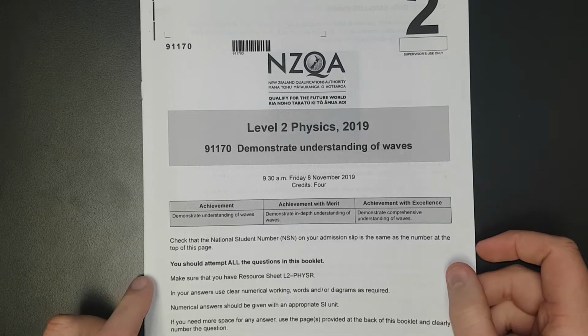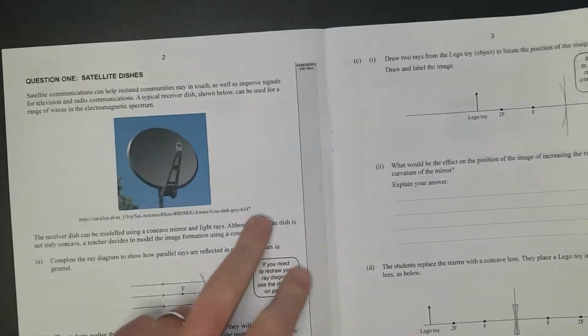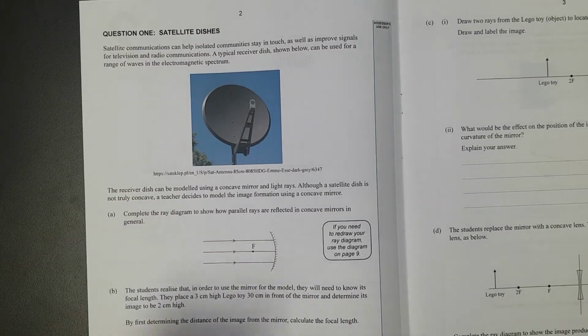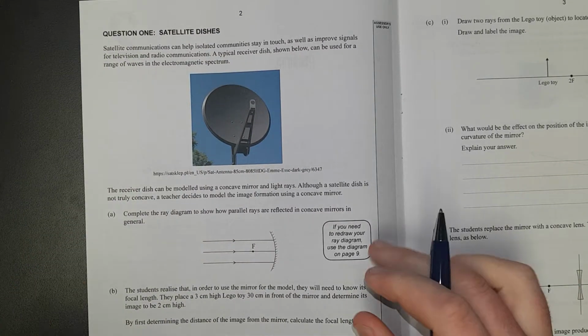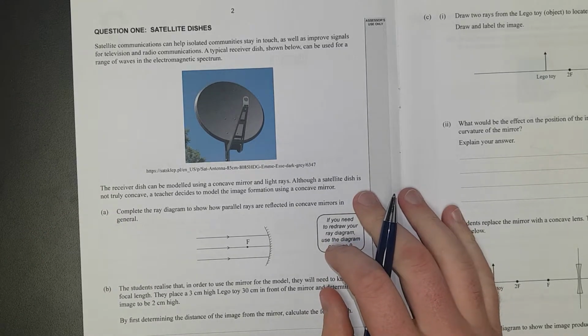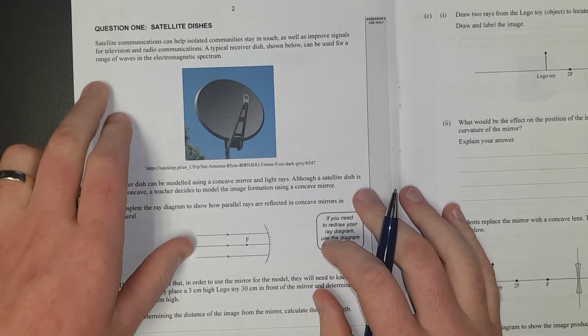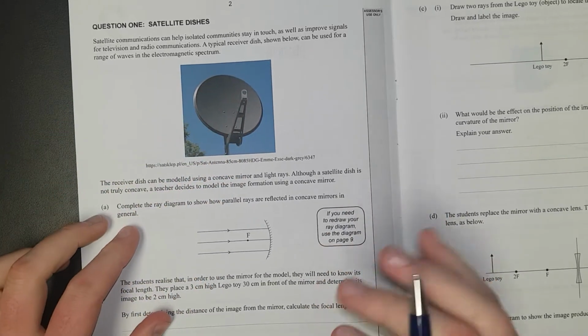This is the 2019 Level 2 Waves exam, question 1. Satellite communications can help isolated communities stay in touch, as well as improve signals for television and radio communications. A typical receiver dish, as shown below, can be used for a range of waves in the electromagnetic spectrum.